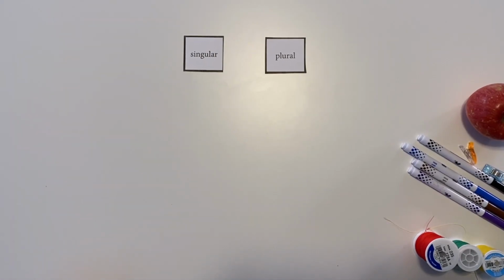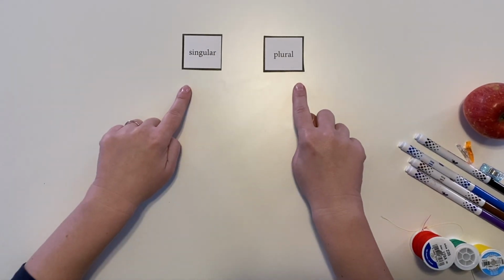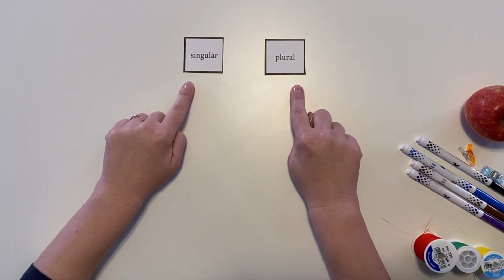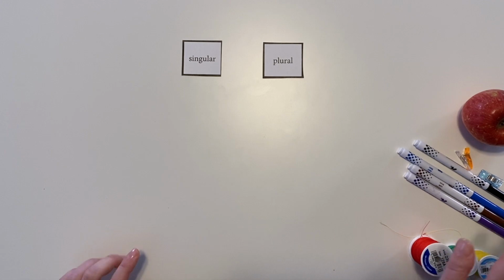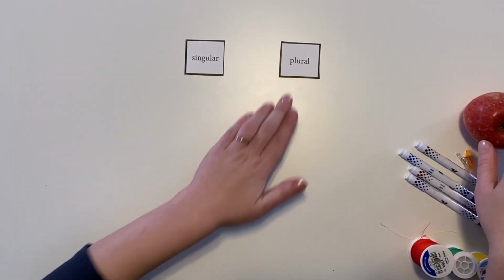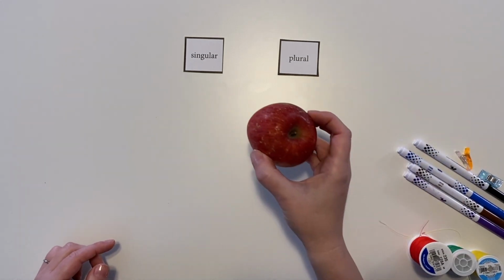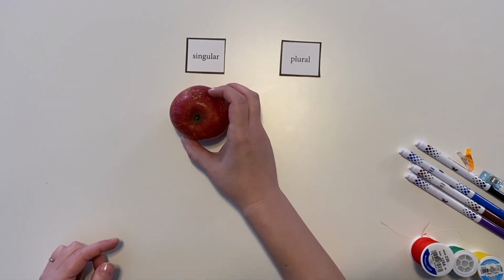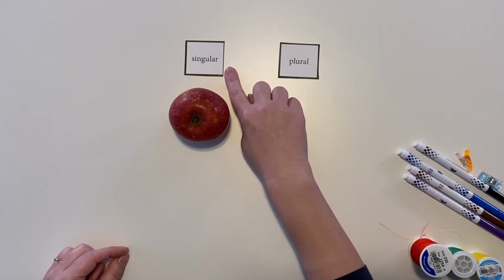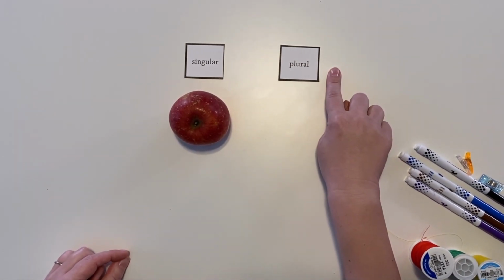The next thing you're going to do is lay out these cards from the PDF that say singular and plural on your workspace. And then you're going to take the objects and have the child sort them underneath each of these cards. So they would put, for example, they told you this was apple, so it would go under singular. And you're going to tell them singular is 1 and plural means more than 1.